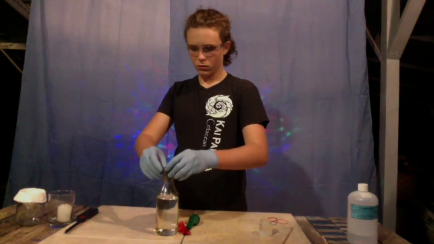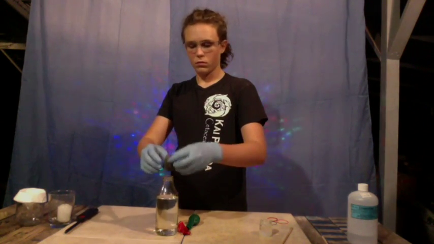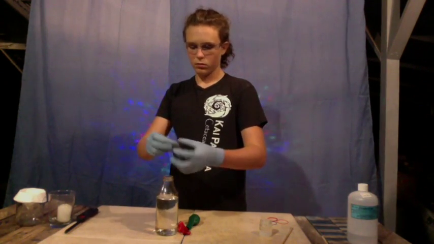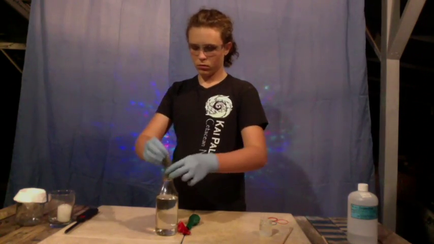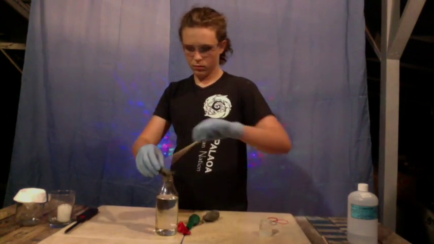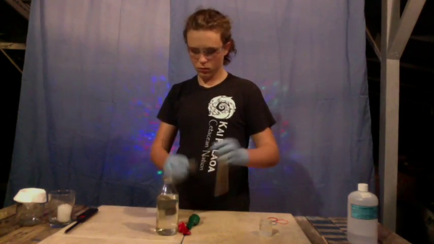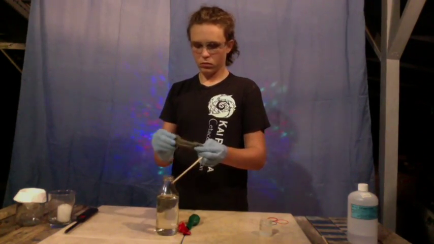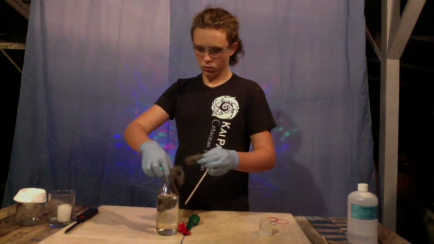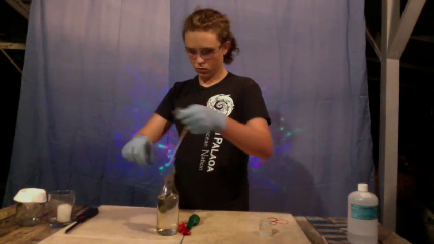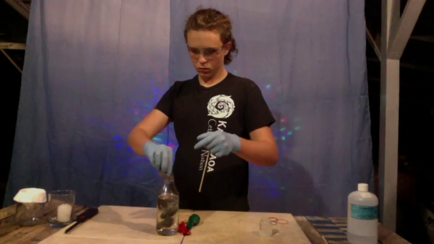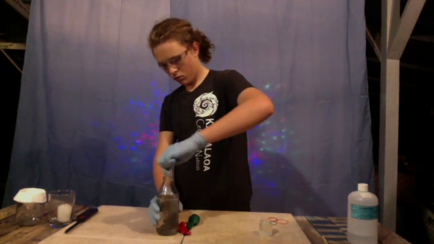Then I add my steel wool to the hydrogen peroxide. I have to break it up to improve the reaction and give it more surface area.